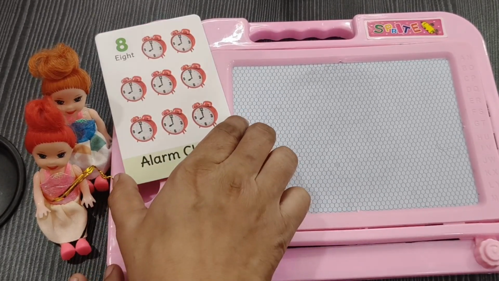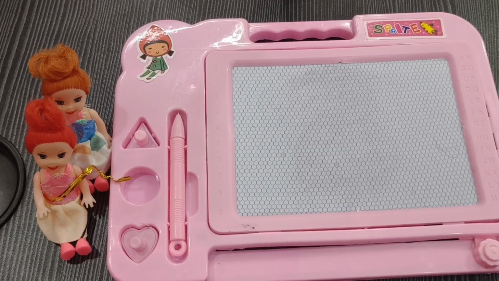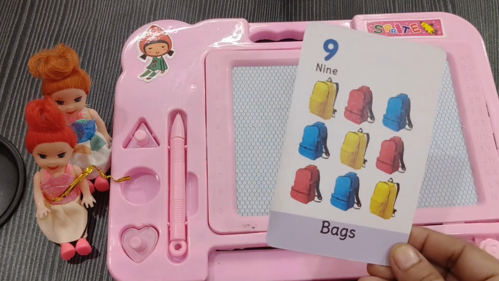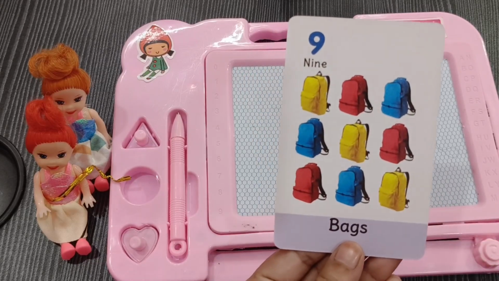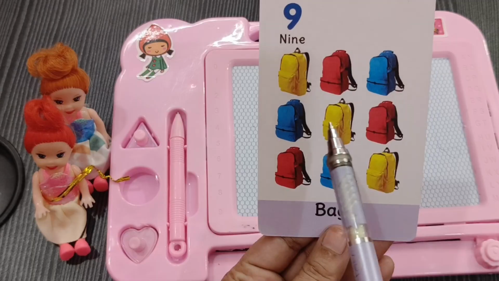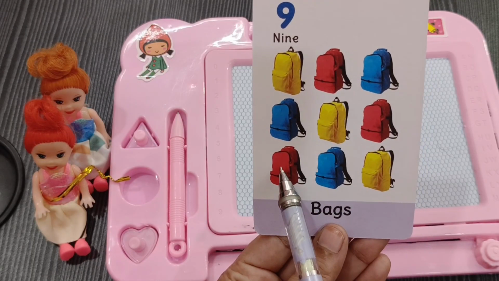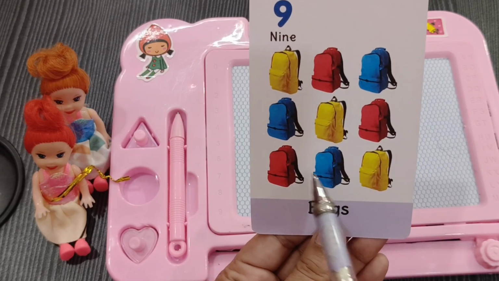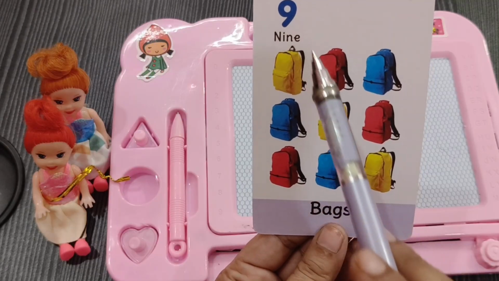Come on, tell me, kids. Yes, number 9. These are 9 bags. 1, 2, 3, 4, 5, 6, 7, 8, 9. 9 bags.